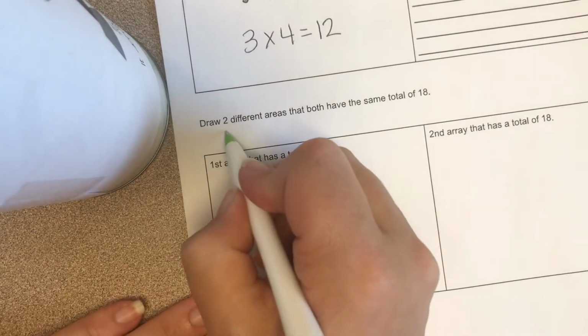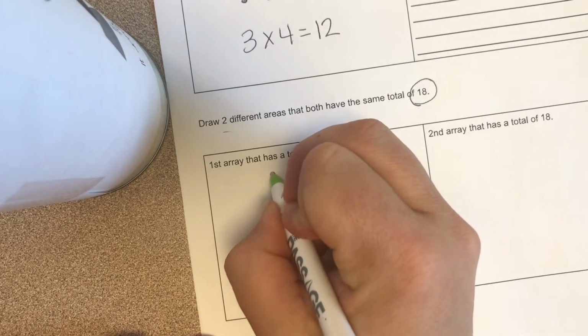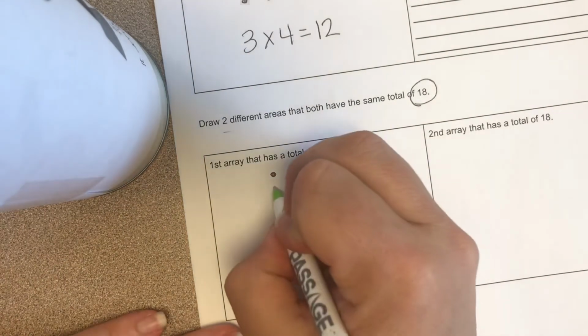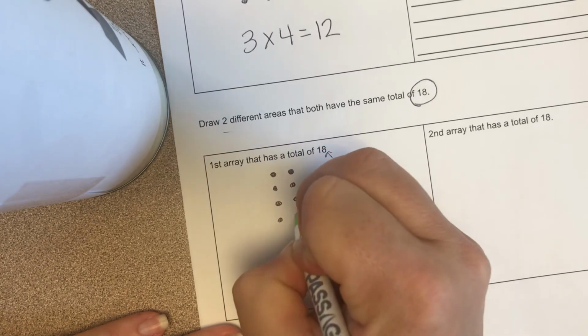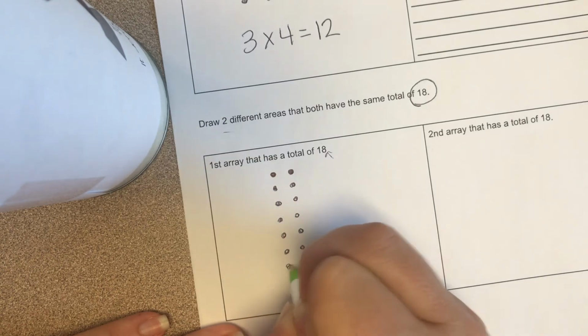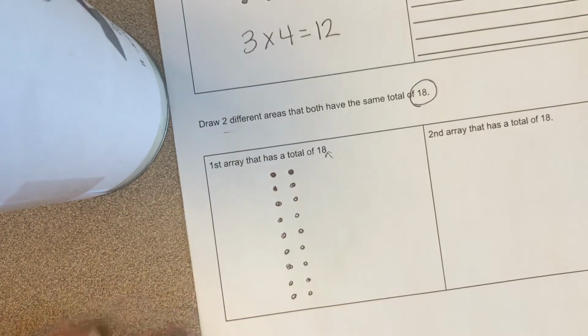Okay, draw 2 different arrays that both have the total of 18. So how can I arrange 18? 1, 2. Oh, 18 is an even number, so I could skip count by 2s to get to 18. 3, 4, 5, 6, 7, 8, 9, 10, 11, 12, 13, 14, 15, 16, 17, 18.